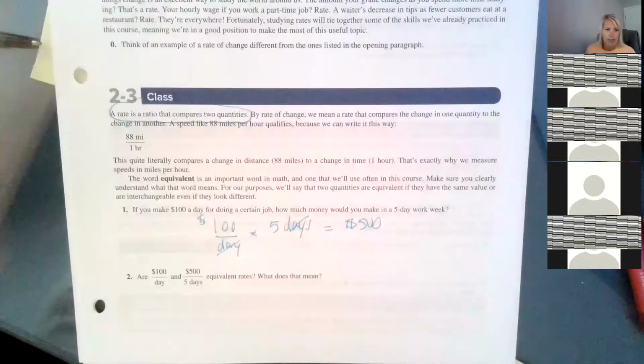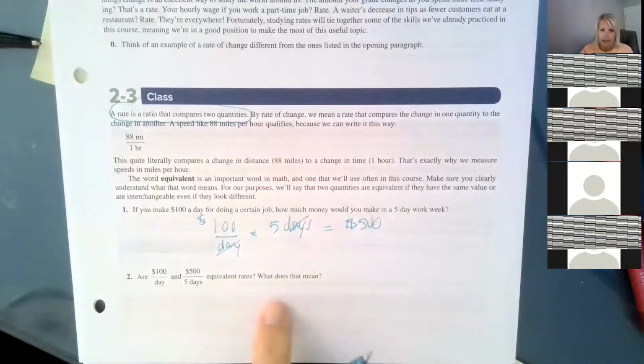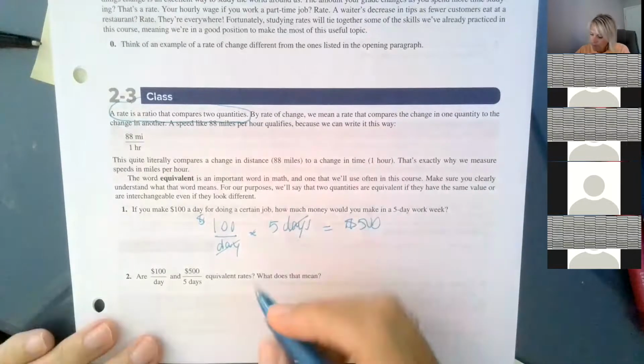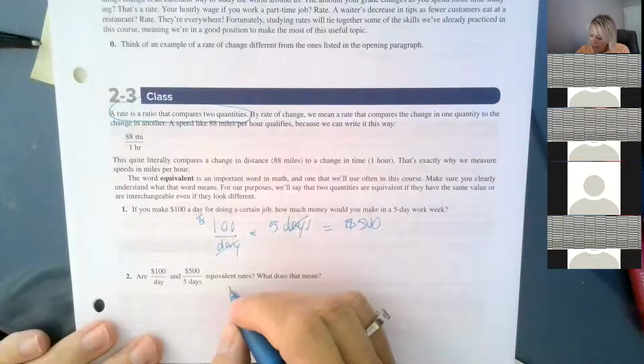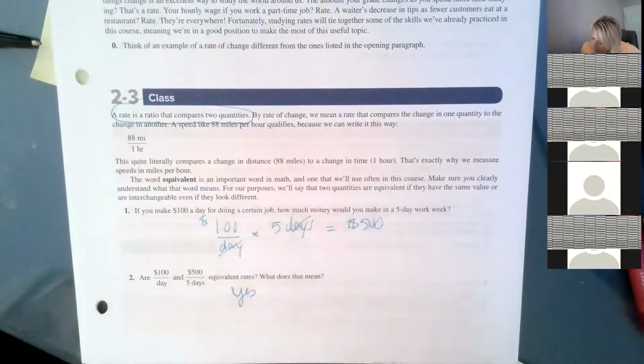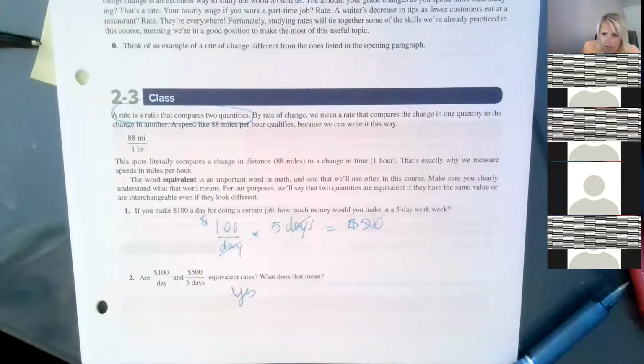And so would we consider these two fractions, $100 per day and $500 for 5 days, equivalent rates? And I would say yes. And anybody have a reasoning why? What does that mean? Why can we say that they're equivalent?